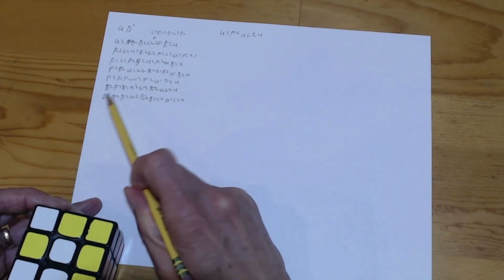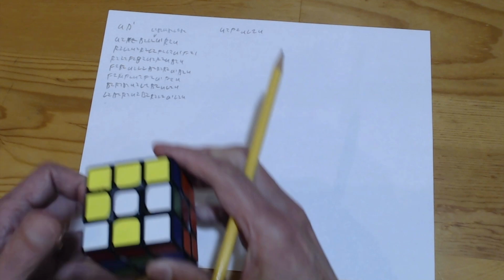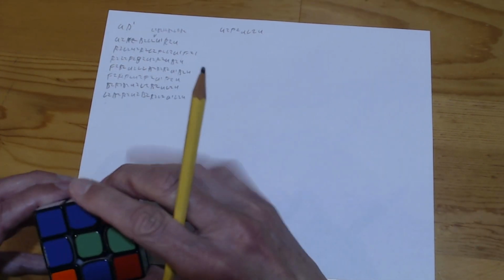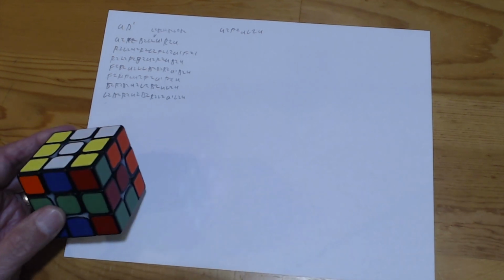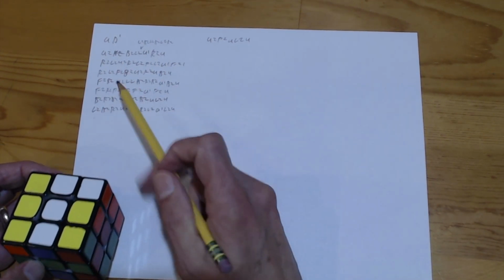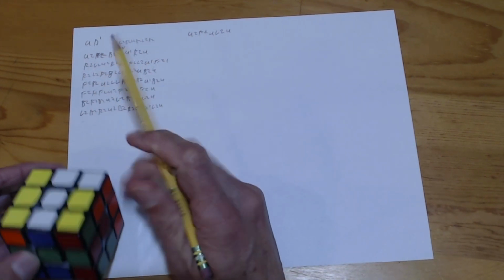Am I over my cutoff? 1, 2, 3, 4, 5, 6, 7, 8, 9, 10. No, that's still within my cutoff. R2, L2, B2, U2, R2, B2, L2. So lots of possibilities there for inserting corner swaps and slices before that U2.